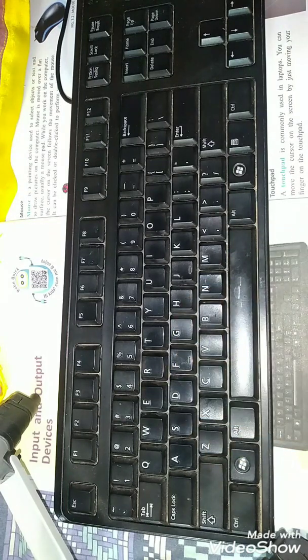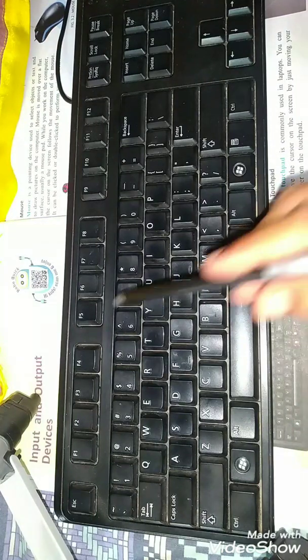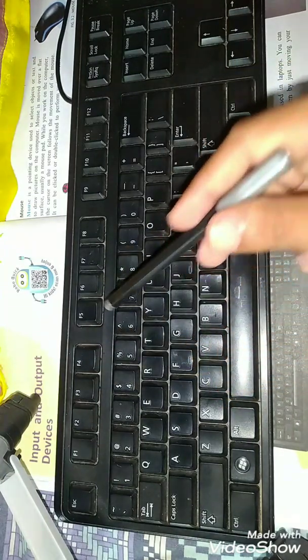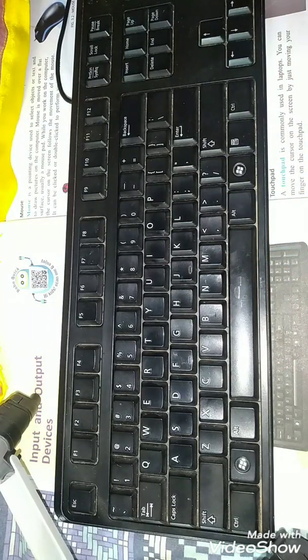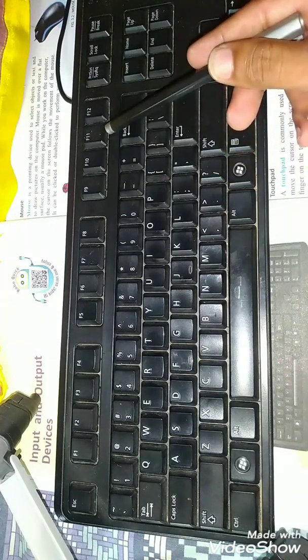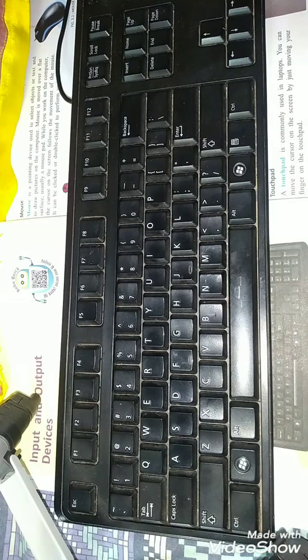The F2 function key is used to rename files and folders. You can change the name of any file or folder. Similarly, F3 has a function, F4 has a function, and the F5 function key is used to reload or refresh any internet page. And F6, F7, F8, F9, F10, F11, F12 in a Dell computer.